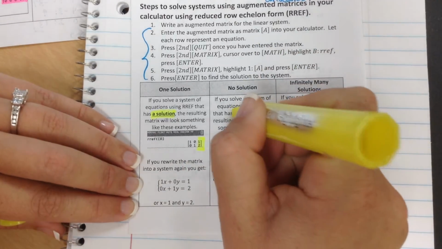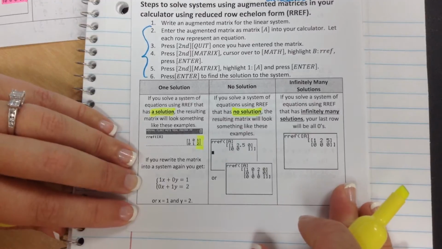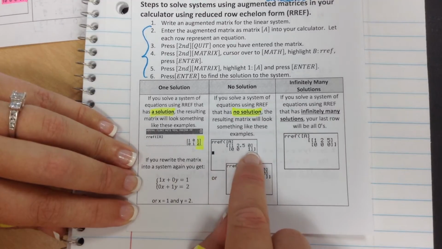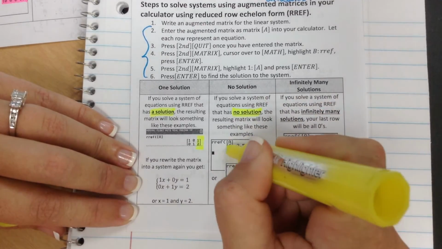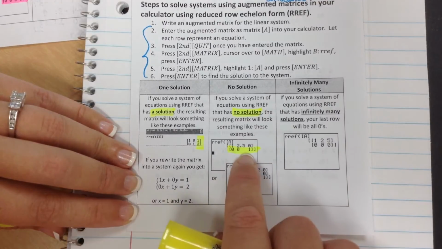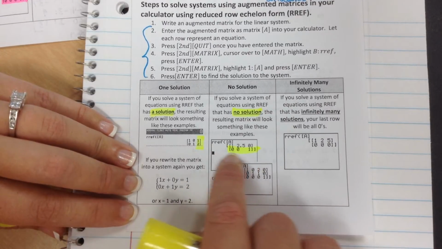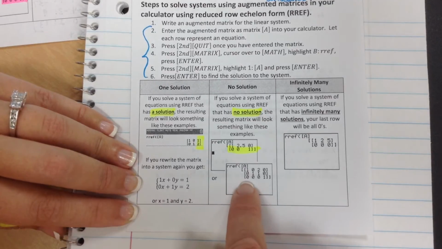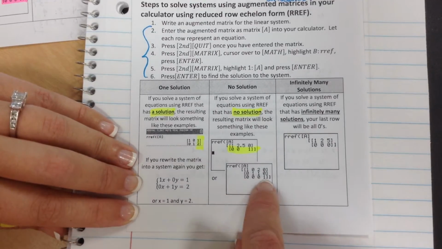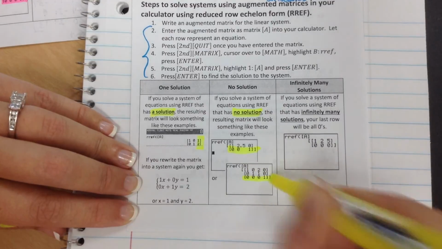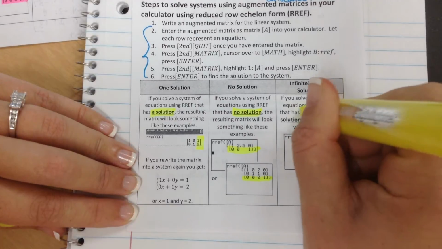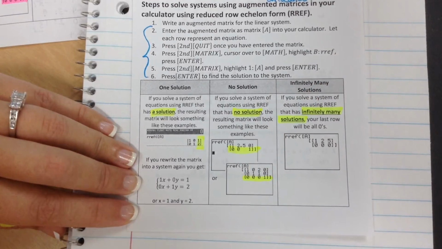Next thing you can have is no solution, and your calculator has a way of telling you that as well. Remember I said we always need to check the bottom of the solution, the bottom row. The bottom row, if it has no solution, is always going to be 0, 0, 1. If your bottom row says 0, 0, 1, you know automatically the answer is no solution. Here's another example. Nothing but zeros and the last one being a 1. No solution.